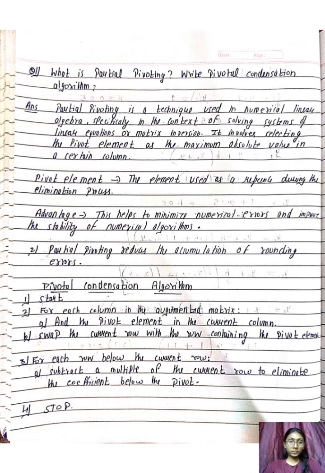Now, partial pivoting is a technique used in numerical linear algebra, specifically in the context of solving systems of linear equations or matrix inversions. It involves selecting the pivot element as the maximum absolute value in a certain column. Pivot element: the element used as a divisor during the elimination process. Advantage: this helps to minimize numerical errors and improve the stability of numerical algorithms, and partial pivoting reduces the accumulation of rounding errors.